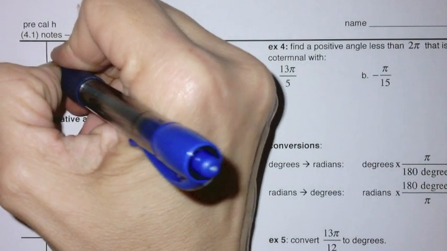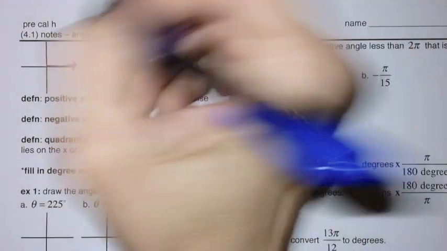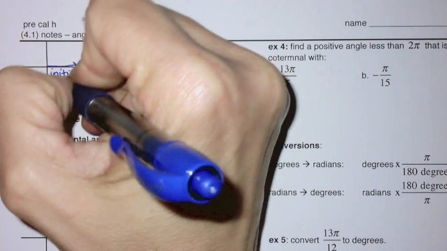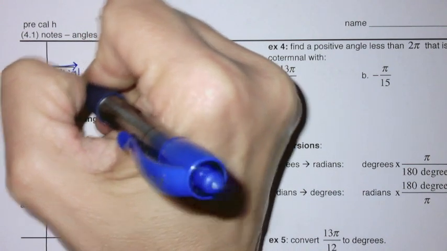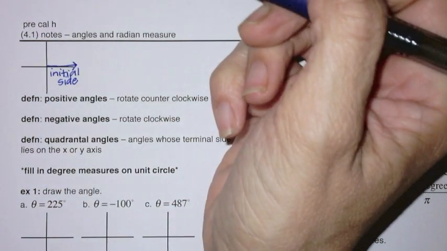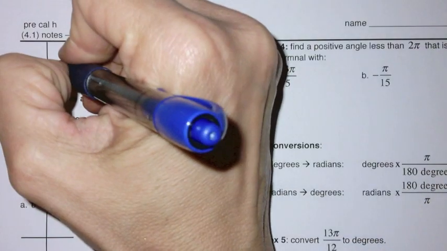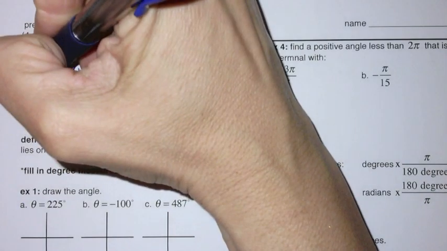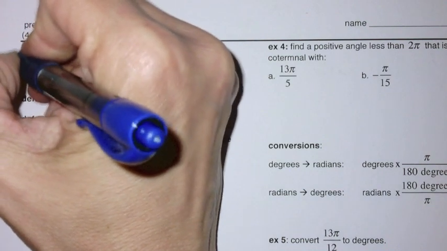So what you need to know first is this is the initial side of every angle. We don't really graph it very often, so you won't really have to do it, but that's the initial side starting at 0 degrees or 0 radians. And then the angle is going to be rotated a certain number of degrees. And then this ray right here is the terminal side.